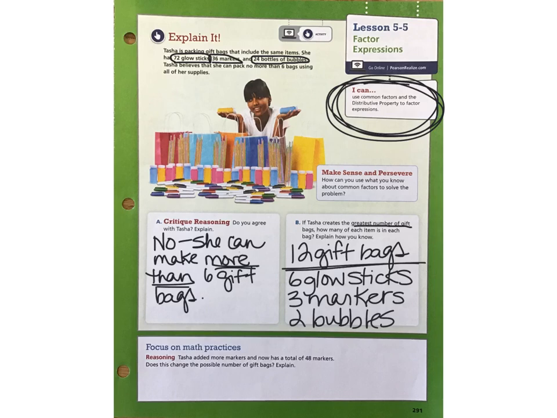However, she can make a total of 12 gift bags because we're looking at the greatest common factor of 72, 36, and 24. Each of them has a factor of 12, and what you multiply by 12 to get each of those numbers will tell you how many of that item would go in the gift bag.